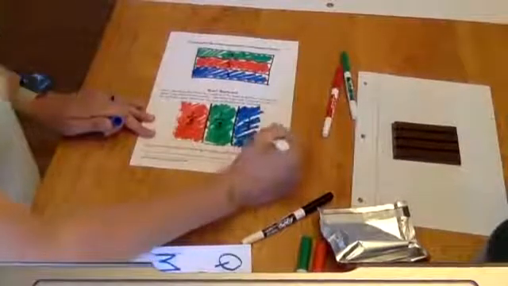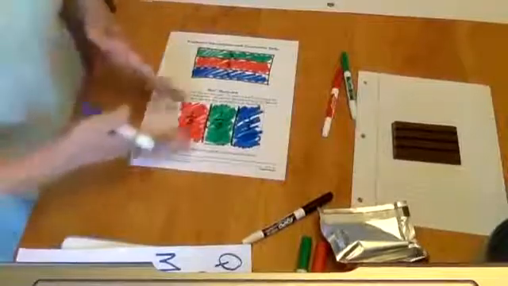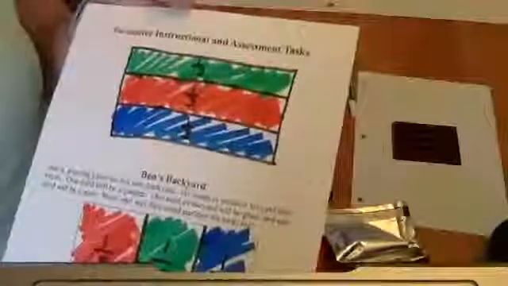So again, I'm just showing you two different ways that you can partition. We can partition horizontally like this, or we could partition vertical and horizontal like this. So this is one way we can show.